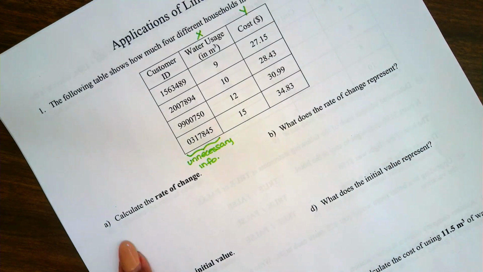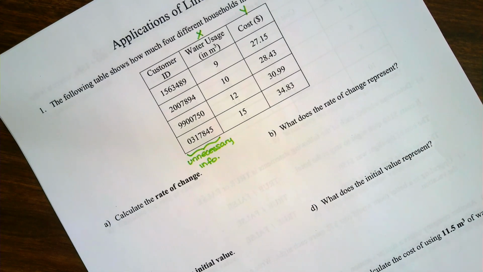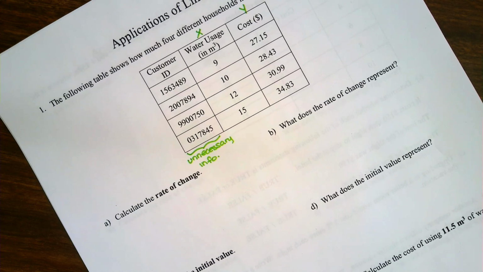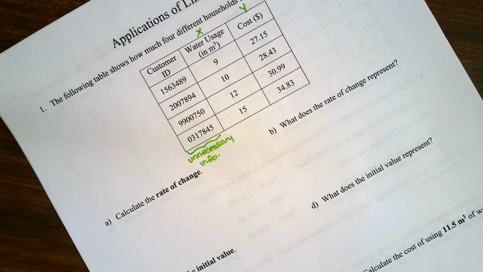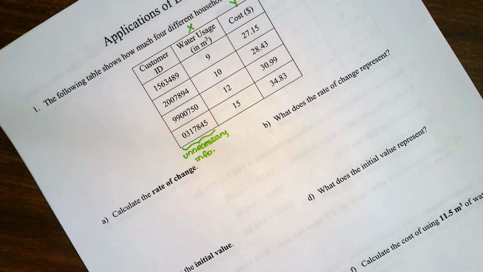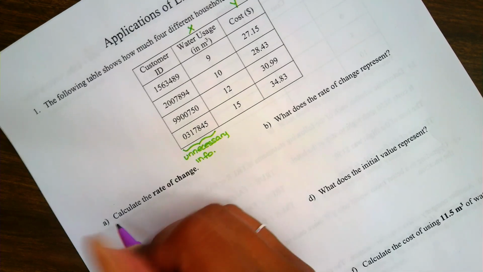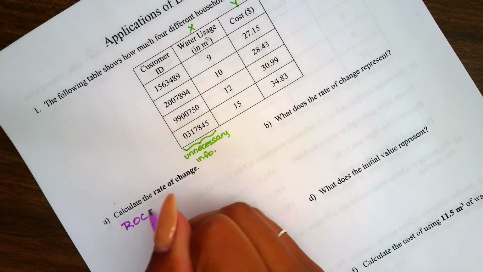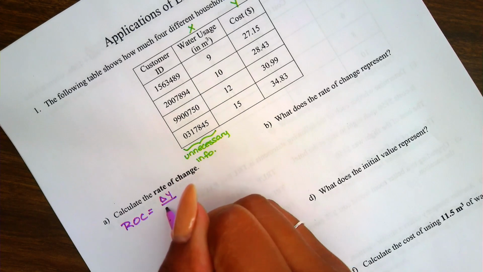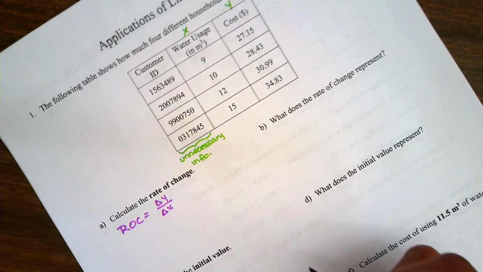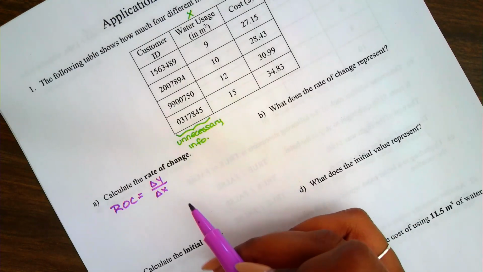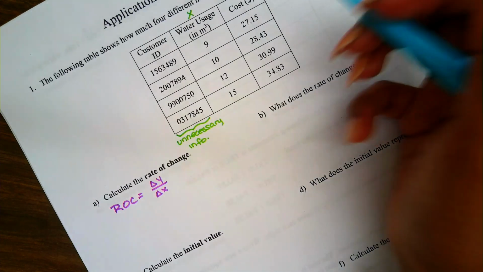So A right away says calculate the rate of change. And we know rate of change means we need to find the change in Y and the change in X. So rate of change equals change in Y over change in X. But in order to figure out what our change in Y is and what our change in X is, we need to calculate first differences.